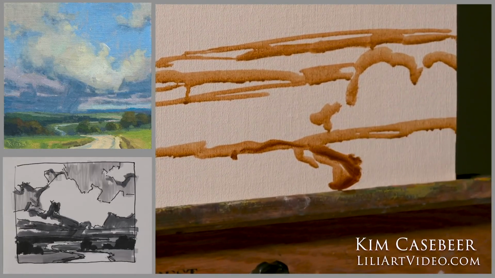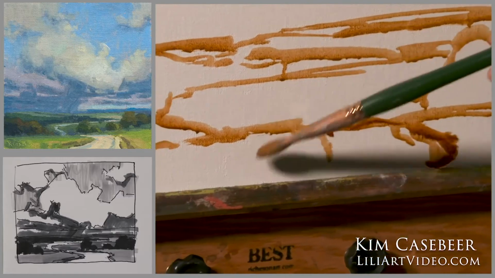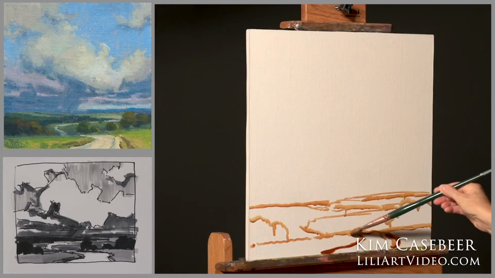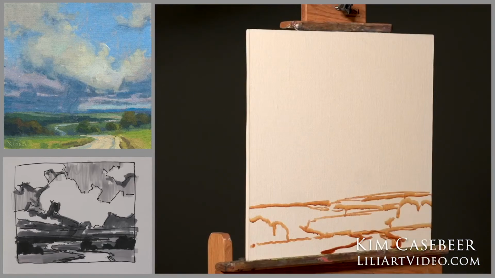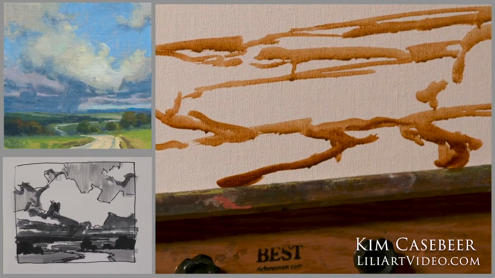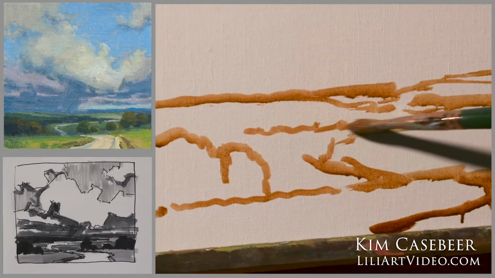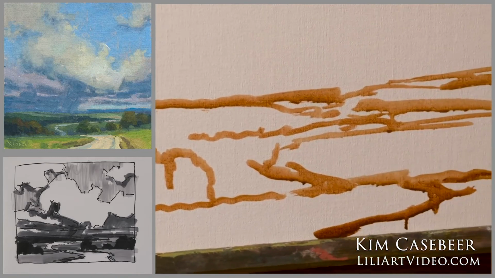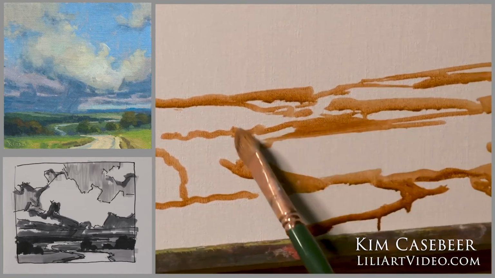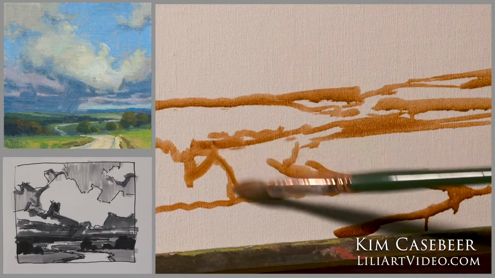All right, just going to get the right angle of the road in here. And this drawing doesn't have to be detailed, and it doesn't have to have everything showing in it. This is just to get the right composition and get the idea of the painting in.